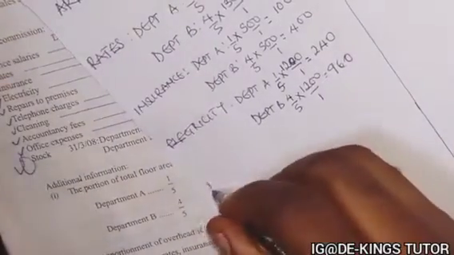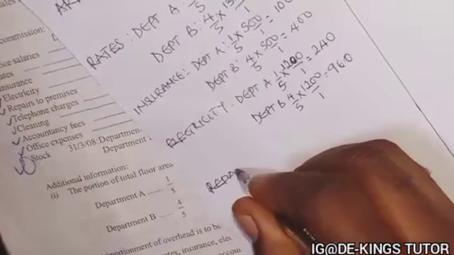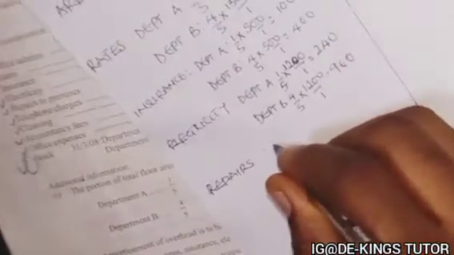Now the next one is repairs, and the total for repairs is 250. So we'll have repairs for department A.